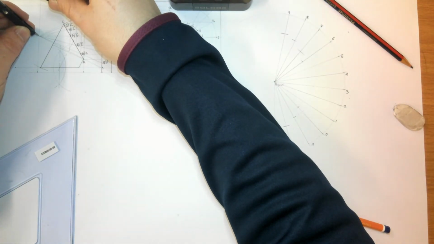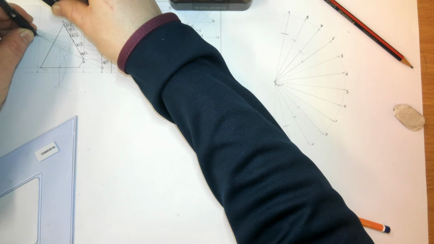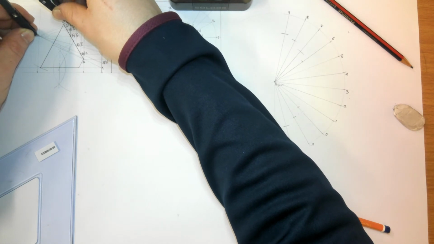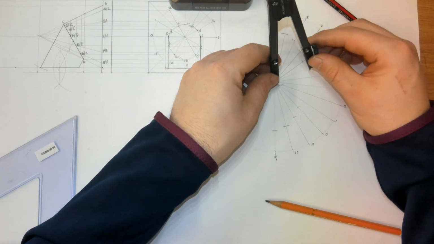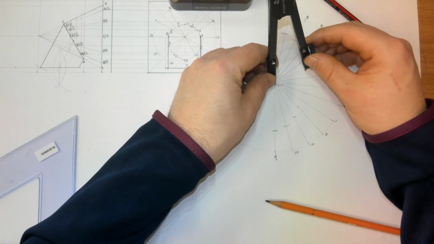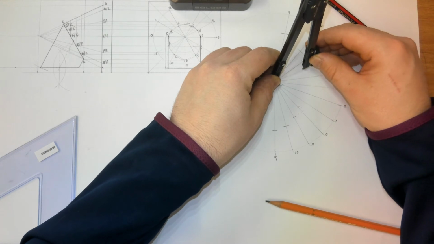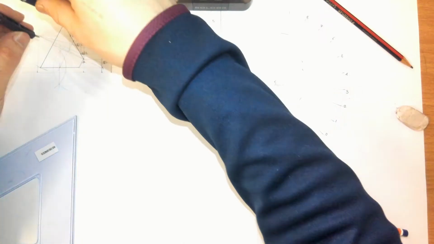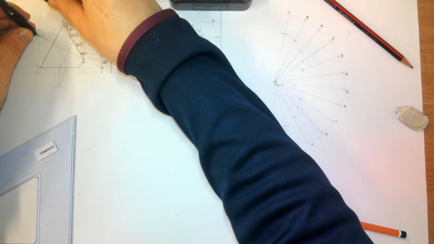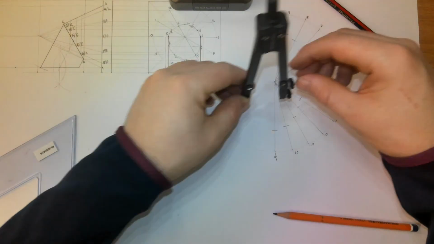Then next I have is H and I. So there we go, H and I. And H and I are on numbers 1 and 5. So they're at 5 and 1. Then J and K are on 4 and 2. So set it to the true length, 4 and 2.